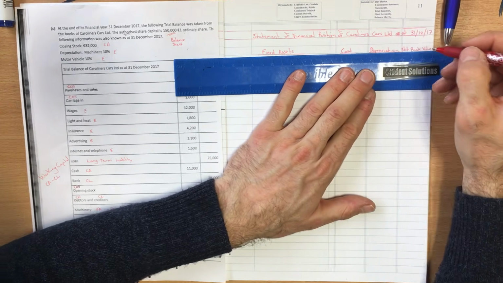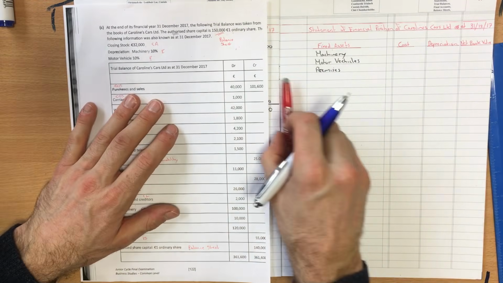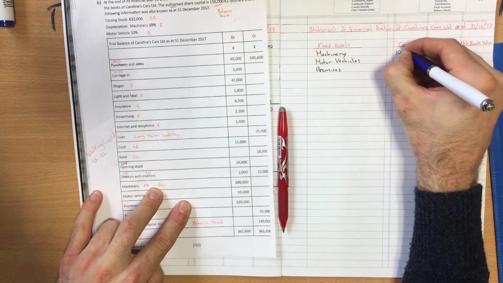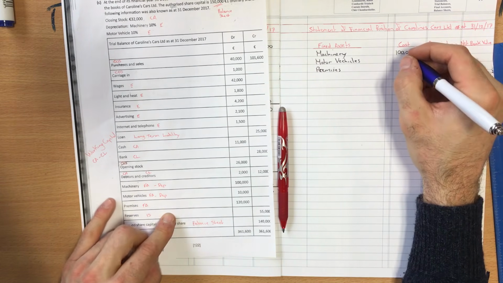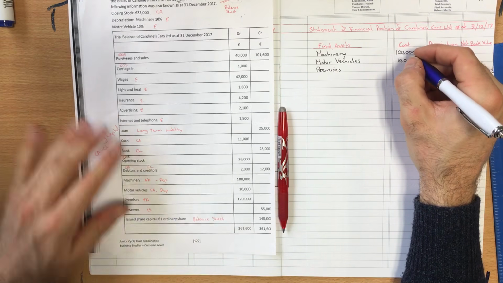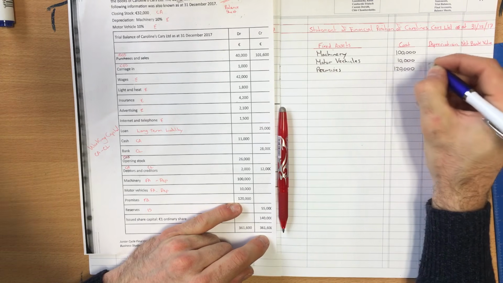What is it depreciating by? And now what's it worth? Okay, so using our question, we can see that machinery cost us €100,000. Motor vehicles cost us 10,000, and our premises cost Caroline 120,000.